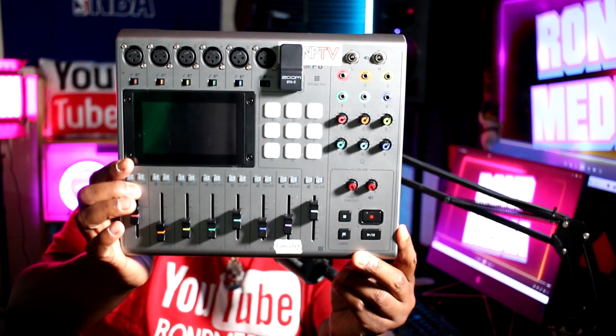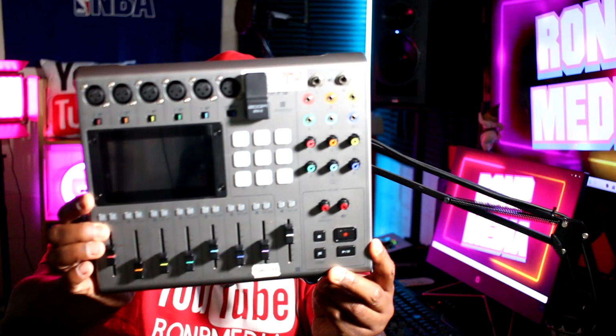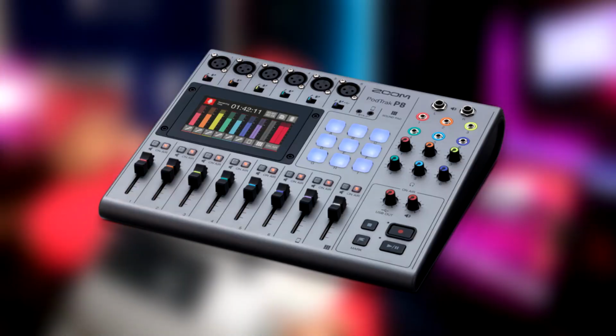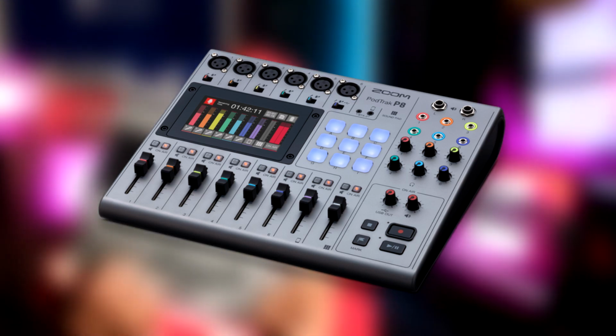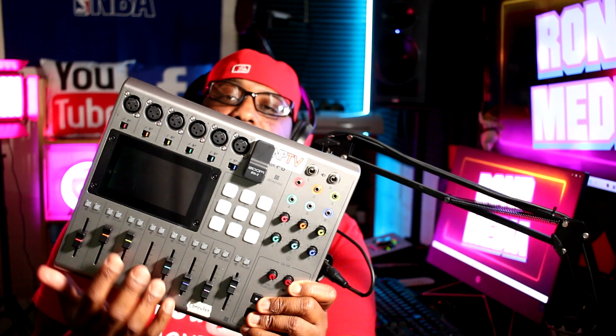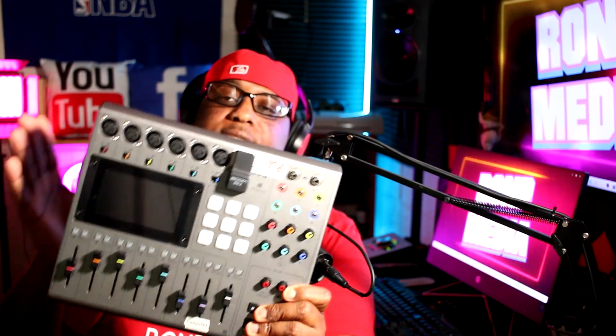But if you plan on having more guests on the show and you want to do a little more, I want to introduce you guys to the big brother. This is the PodTrak P8. This thing has 6 microphone inputs, and you can control the microphones with the knobs right here, the gain or whatever. So it's 6 of them. It takes batteries as well, but it also has a plug where you can plug it into the wall.